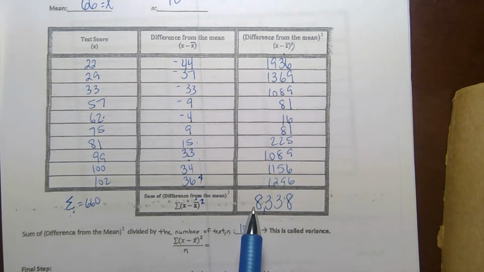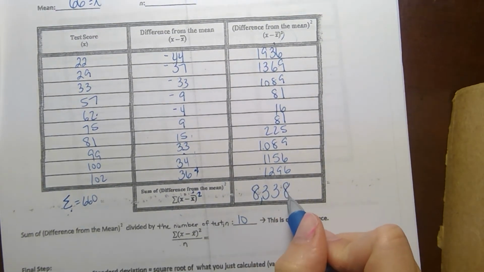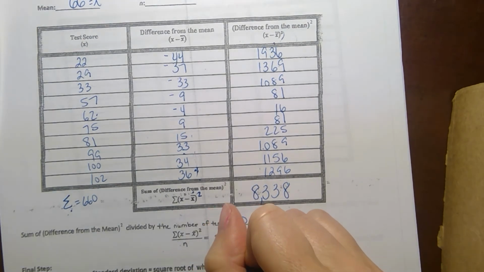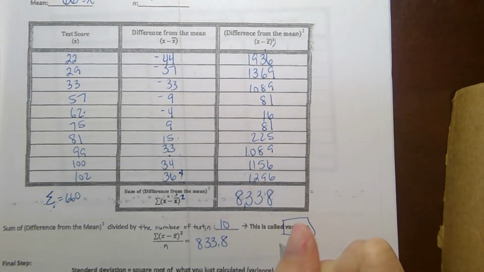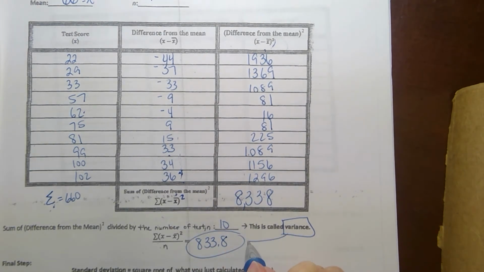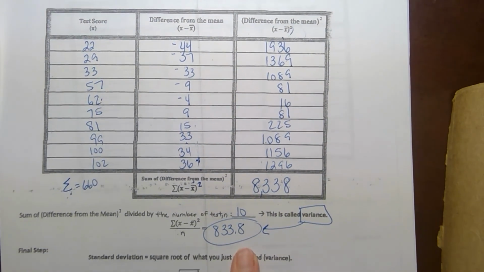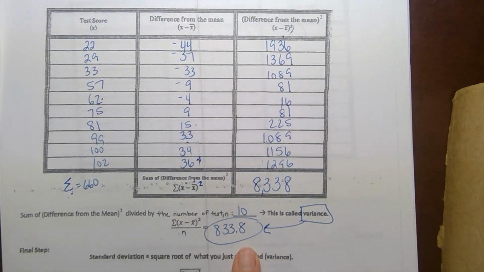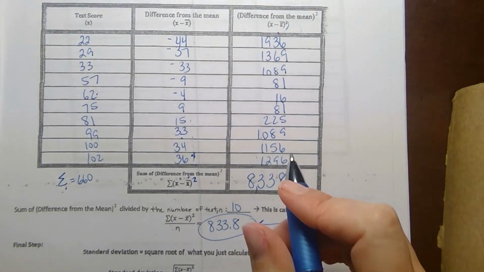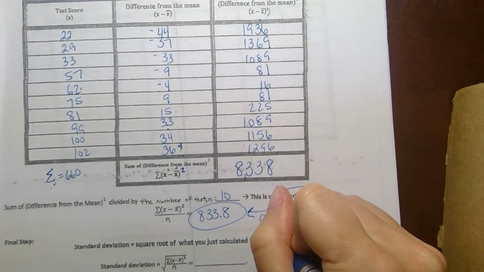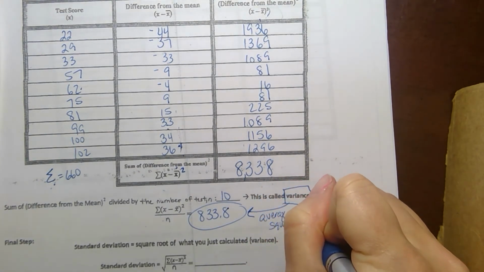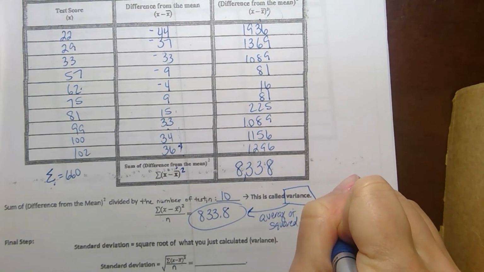So you are going to take the sum of your squared deviations and divide it by n. And when we divide by 10, that's super easy. We are just moving that decimal point one place. And this is what we call the variance. So this is my variance for this data. It is the average of the squared deviations. The variance is the average of the squared deviations from the mean.